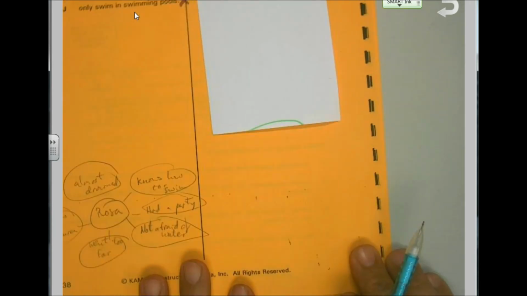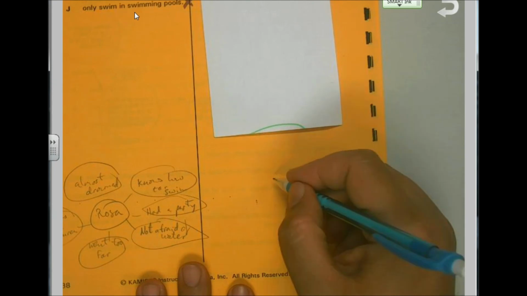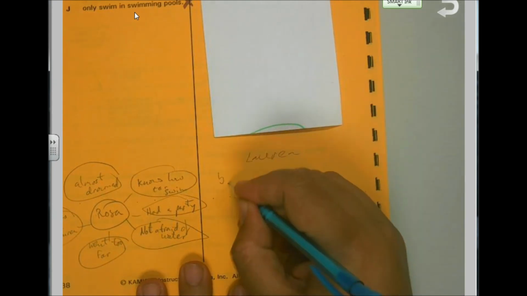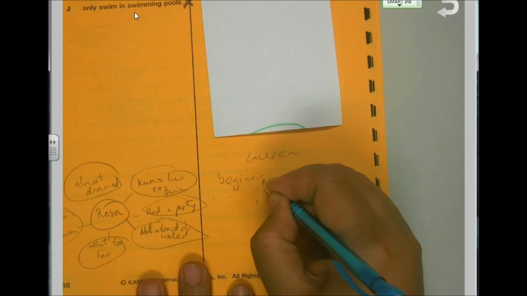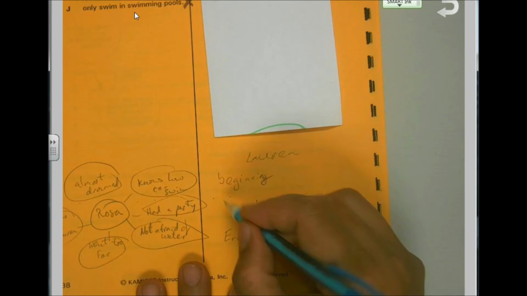So, I'm going to use this space here at the bottom. And I'm going to think, okay, Lauren. Beginning and end. Okay. How is Lauren at the beginning? Scared of water.